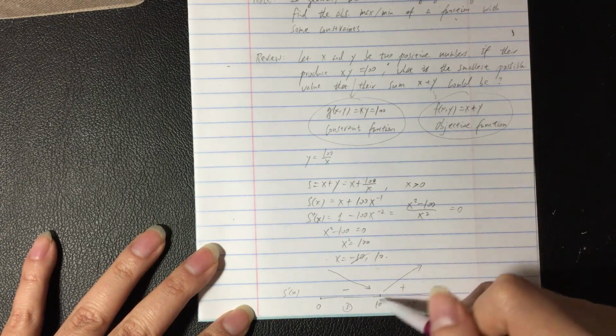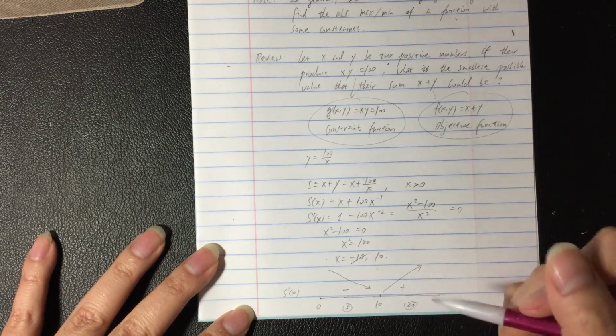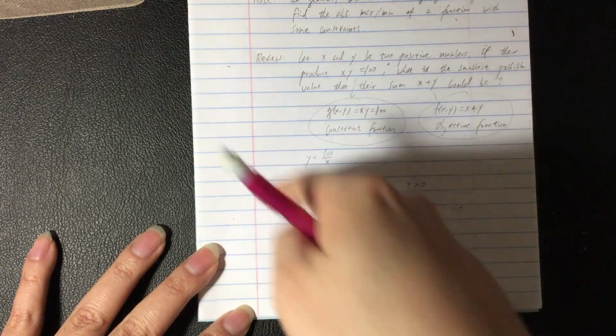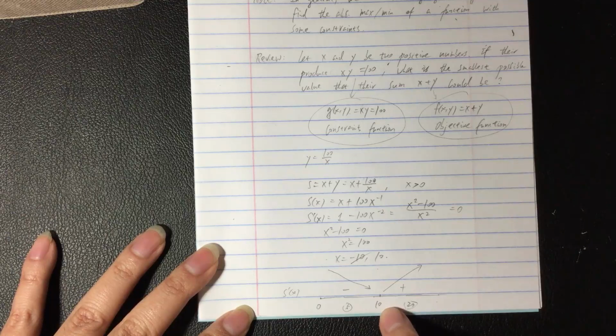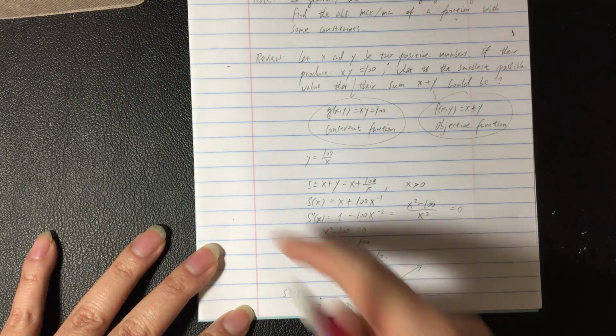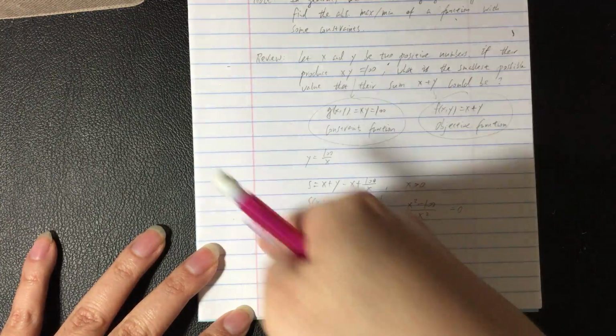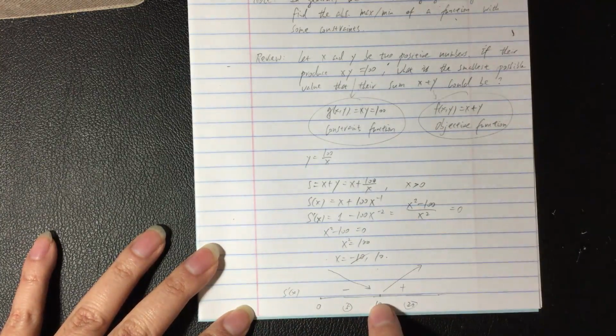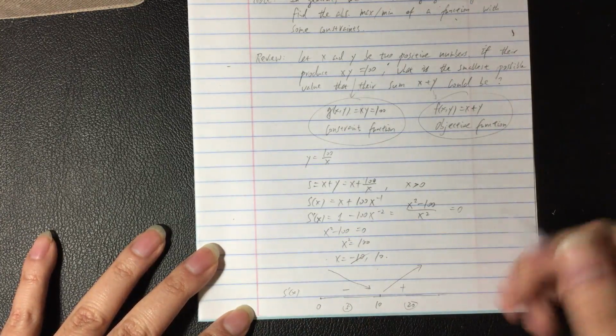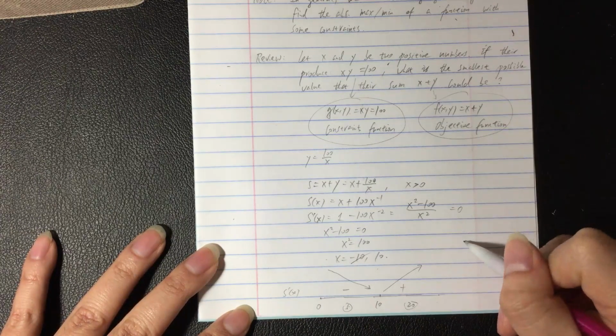So we have a minimum at x equal to 10. Since the function goes down and turns over at 10, there's a turning point at 10, and this is an absolute minimum. The curve goes down and turns over. So we have an absolute minimum at x equal to 10.